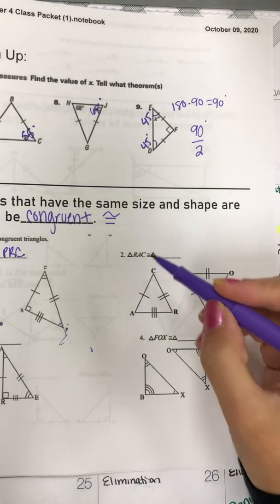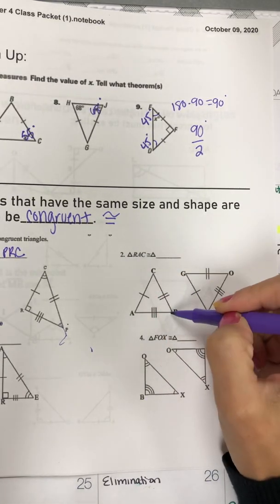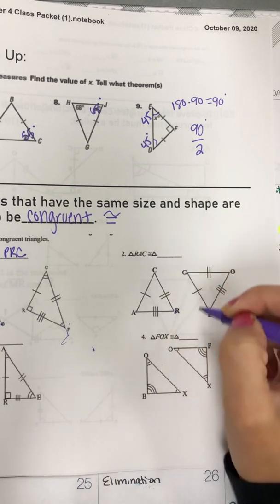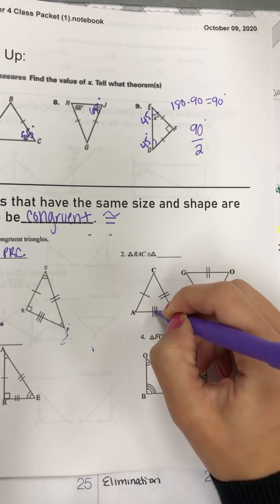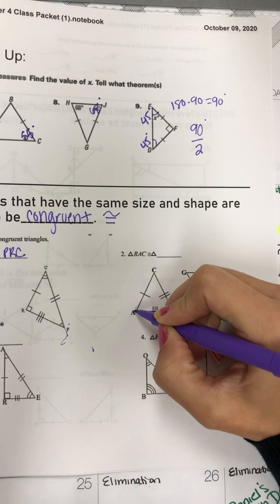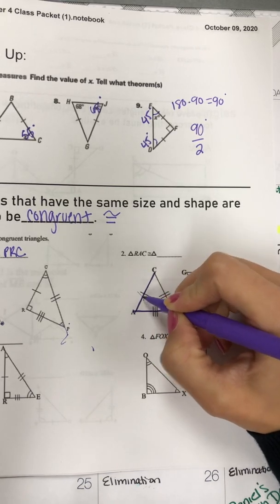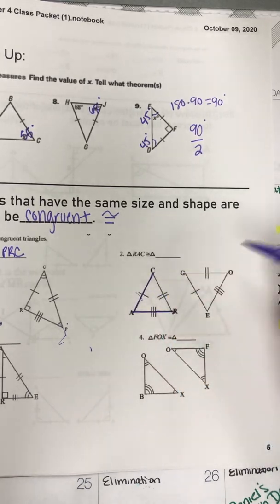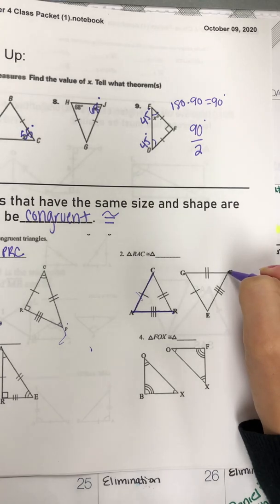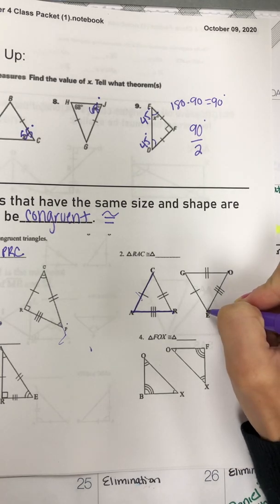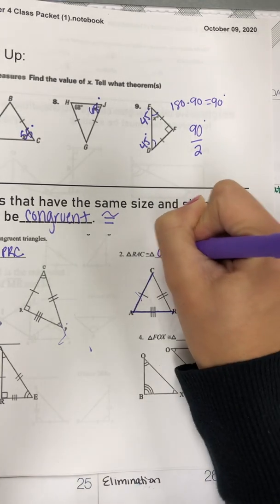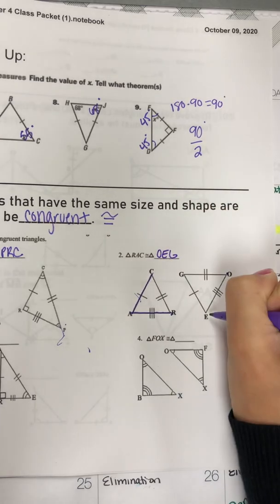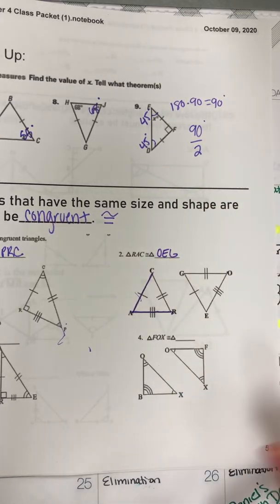This next one, triangle RAC. They started with the side that has 3 markings, and then they went through the side that has 1 marking, because they went RAC. So over here, I'm going to start with O and go OE and then G, because I start with the 3 markings and I go to the side that has 1 marking on it.